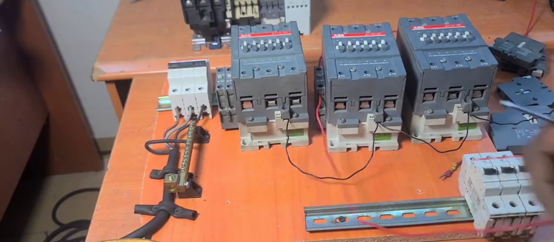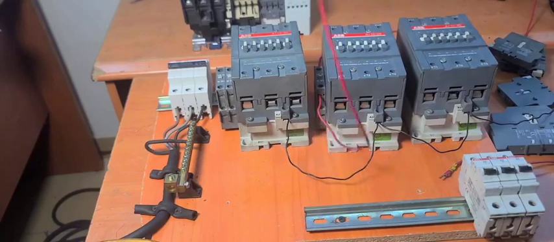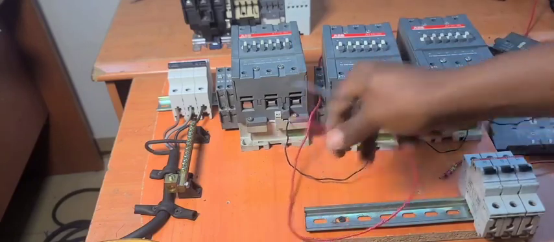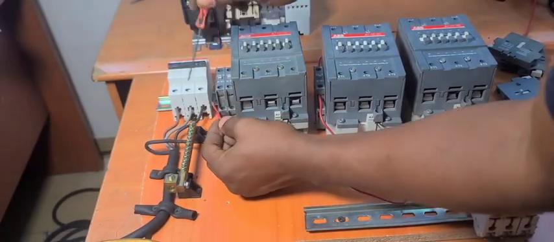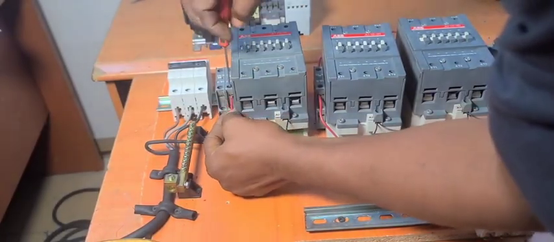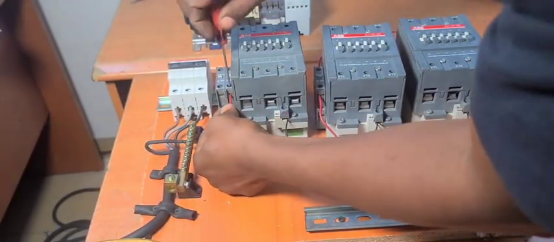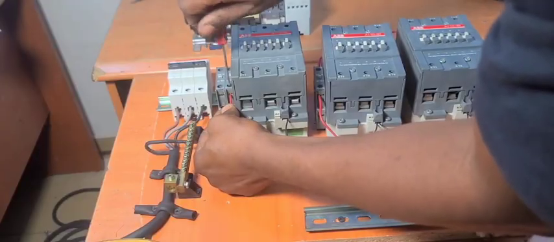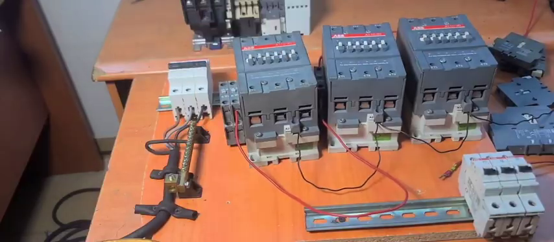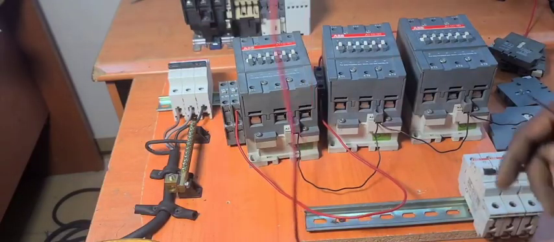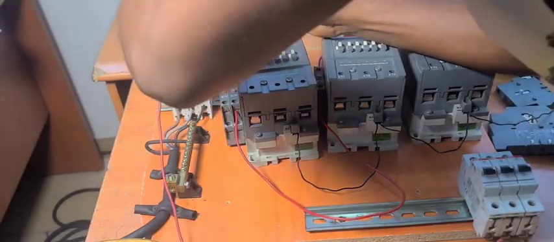So the next thing is that we're going to take this same wire from this normally closed. We're going to take it back to this normally closed in this one. Remember, this one has double auxiliary block. And then finally, we're going to take it from this side.